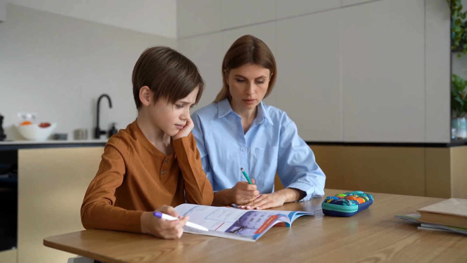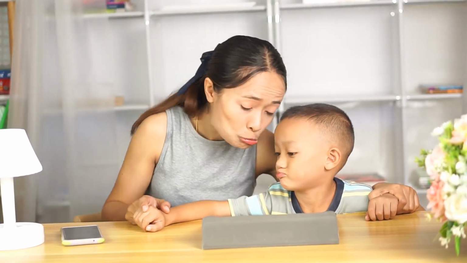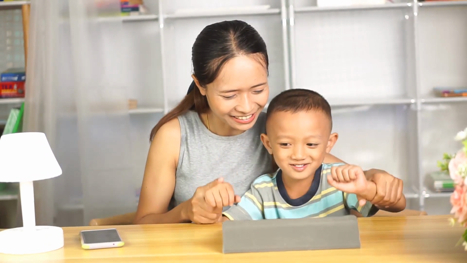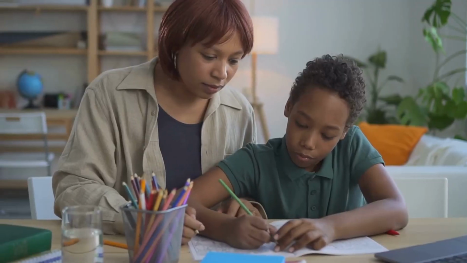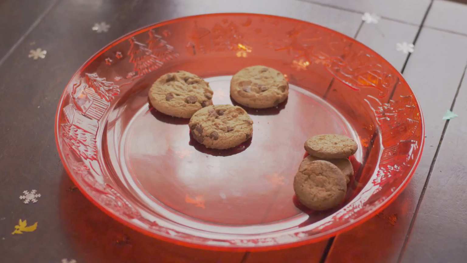Encouraging thoughtful reasoning. Parent prompt: ChatGPT, during this tutoring session, ask questions that challenge my child to think and explain their reasoning. Avoid giving the answer and remember which techniques help them learn effectively.